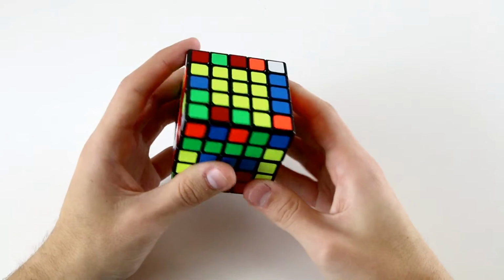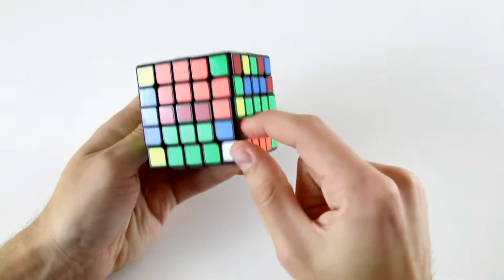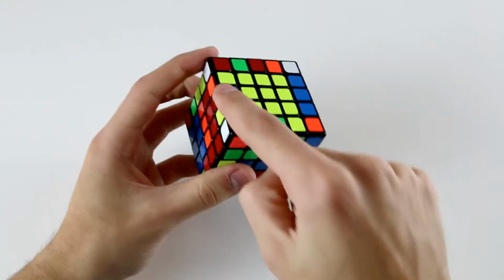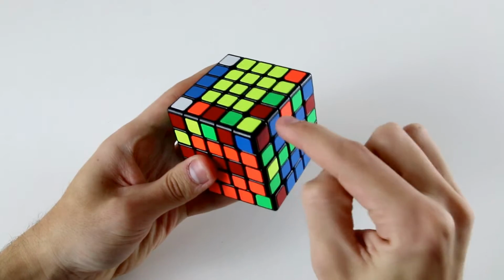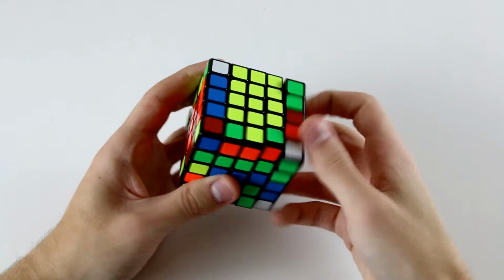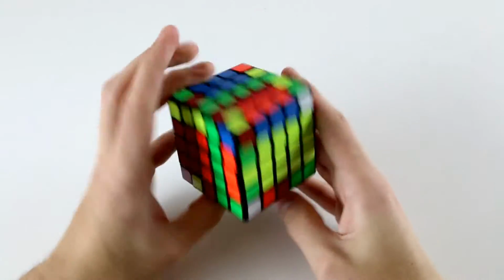Probably what I would do is the blue and red, so this blue and red piece is here, this wing is here. Slice. The last blue and red piece is here. So I can solve it like so.